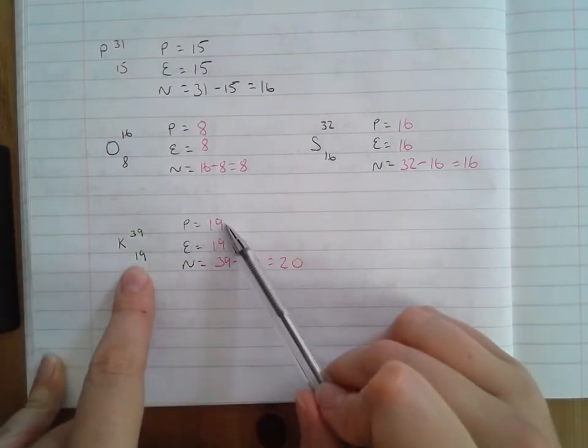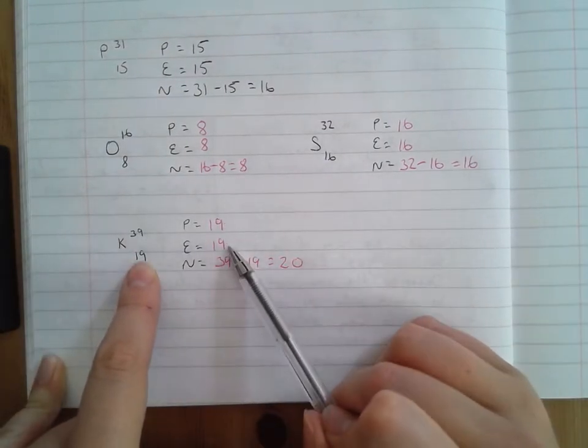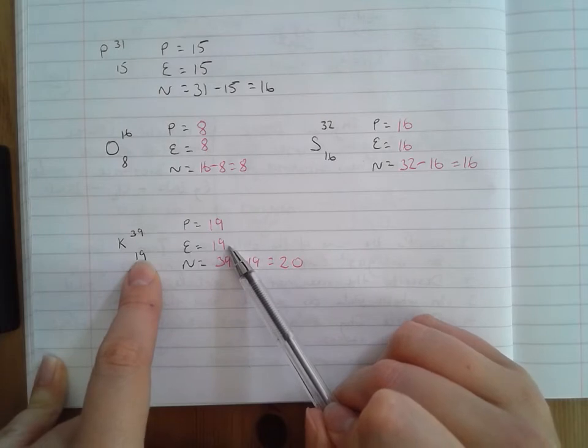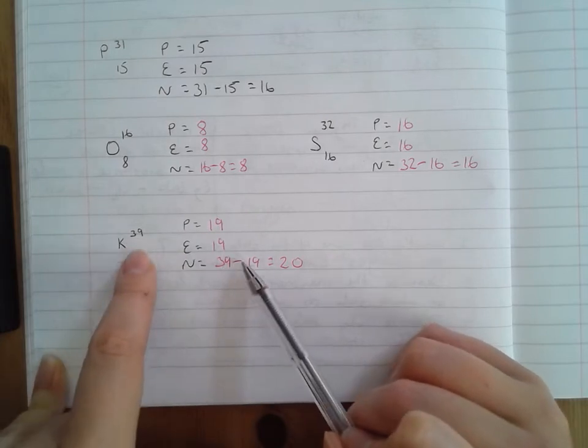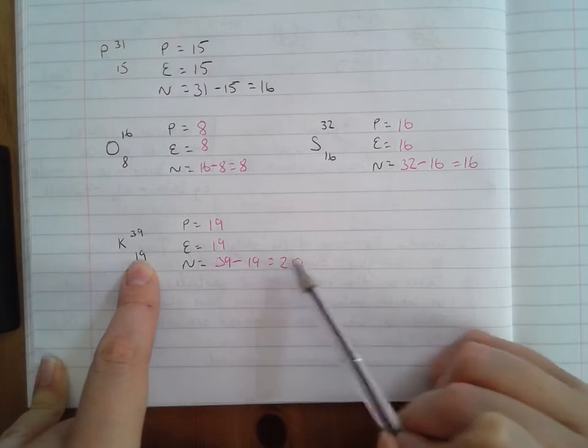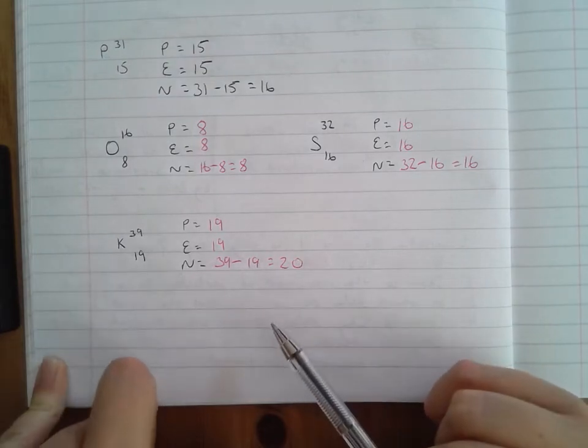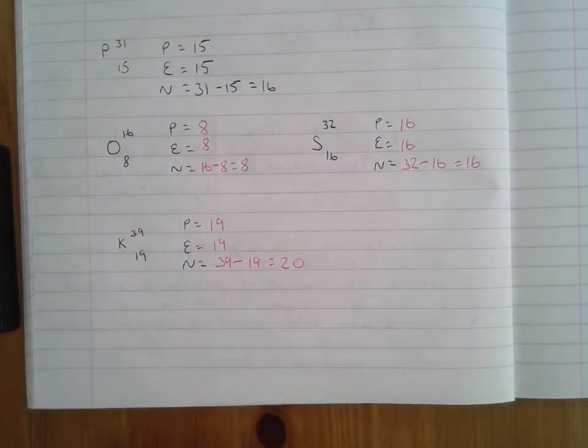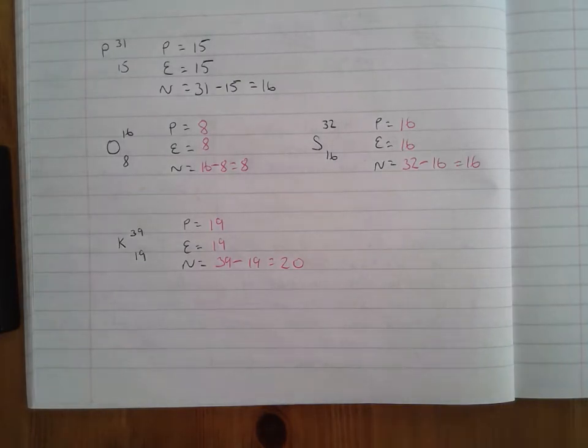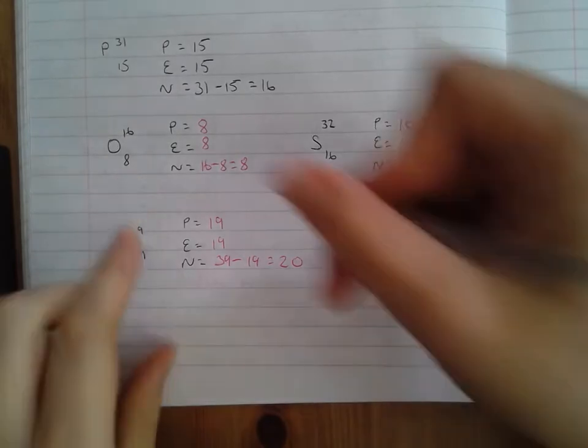Potassium, the number of protons is 19, the small number. Electrons is also 19. And then the neutrons is the big number, 39, minus the small number, 19, which gives me 20 neutrons. It's important that you know how to work out the number of protons, electrons, and neutrons. It's also important that you know what these numbers are called.